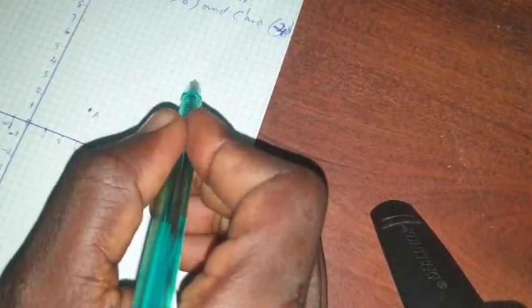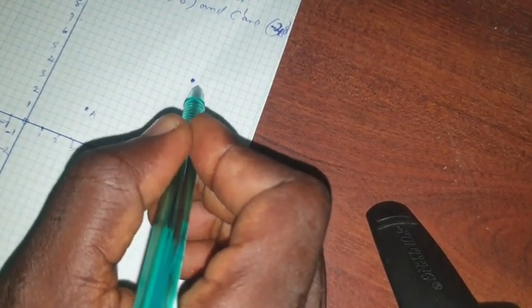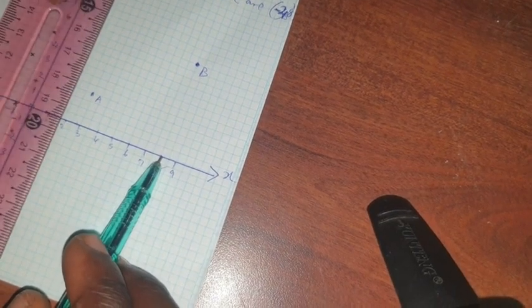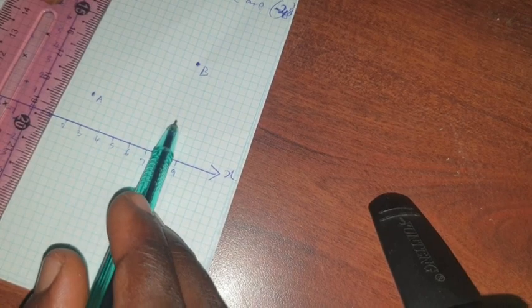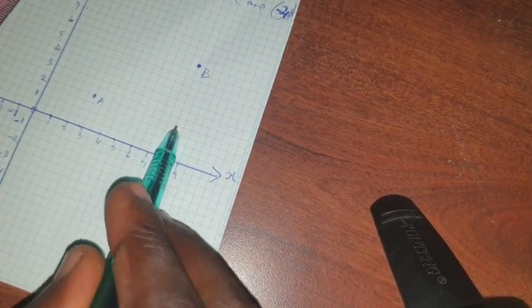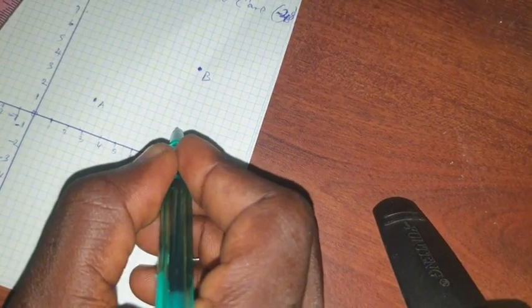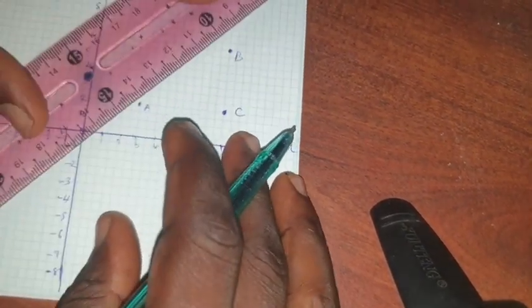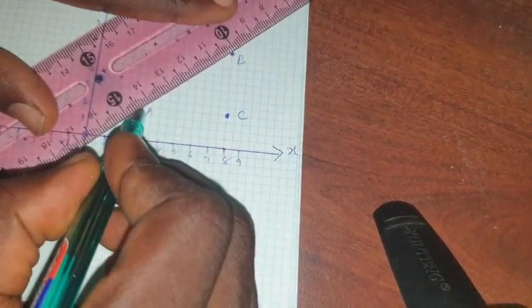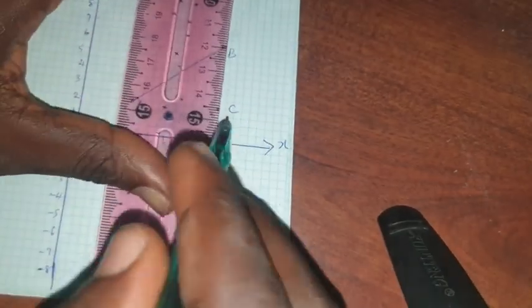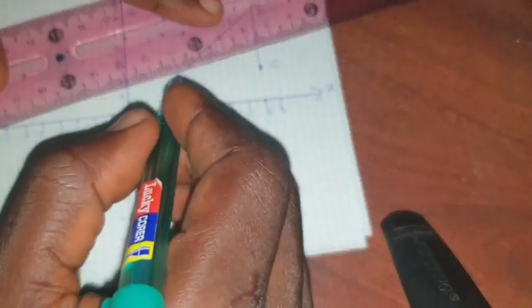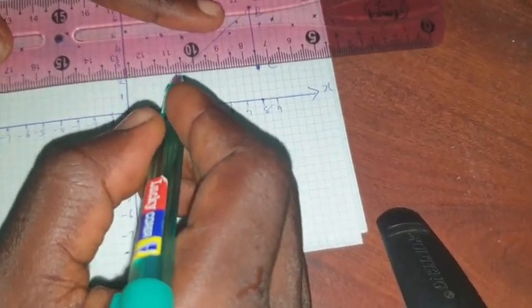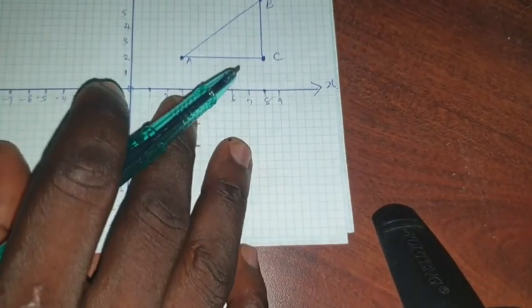So this point is B. Then C is 8, 2. We have this, that is C. You join the points. So this is the original figure.